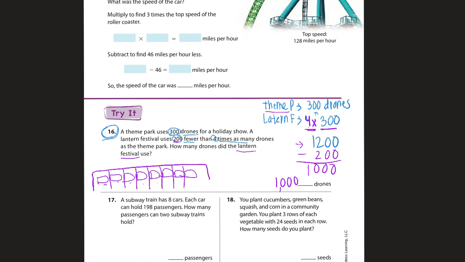One, two, three, four, five, six, seven, 8. And it has 8 cars. These are the cars. We can see them as sections, and each car can hold 198 passengers. So here in this one, there's 198, and this one, there's 198. All of these have 198.